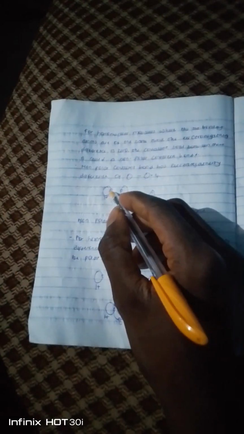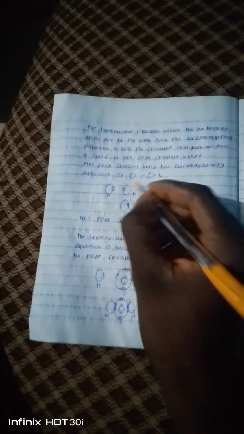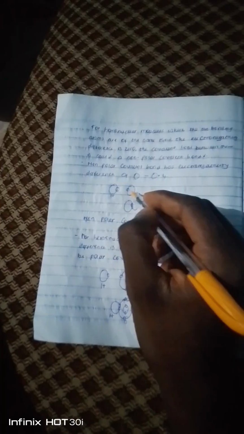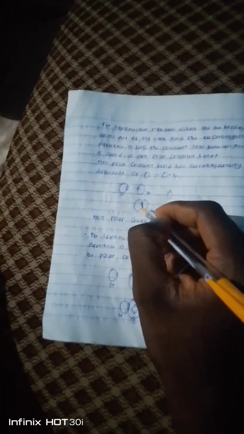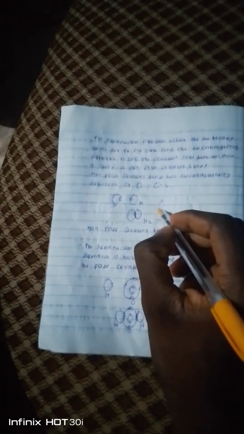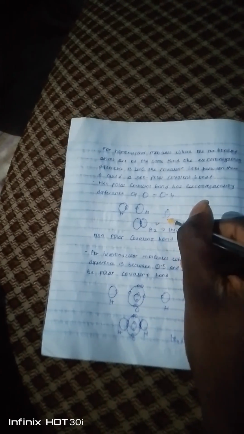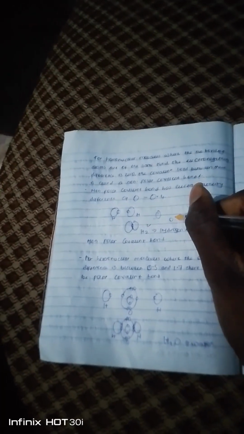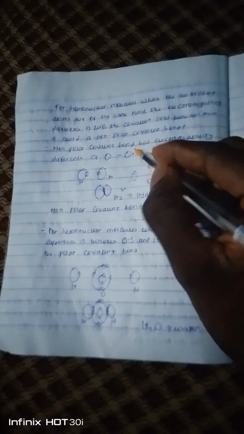So this one will come and say, I have 1, bring your 1. This one will bring the 1, this one too will bring the 1. So both of them will now have 2. That 2 that both of them have, they will be sharing it. That is covalent bond. So for this kind of covalent bond of the same atom, it is what? Non-polar covalent bond. Why? The electronegativity difference is 0. And non-polar covalent bond has an electronegativity difference of 0 to 0.4. I think I've written it here.